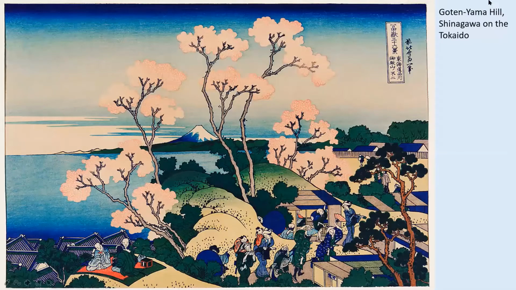And this is another one. I really like this one. I think this is called Gotenyama Hill. So we've got the view from Gotenyama Hill out to Mount Fuji. And again, you've got this beautiful landscape, but you've also got a wee bit of human interest down the bottom. There's some people doing stuff, some people having a procession, it seems. They've got little kids on their backs. They've got some fans. They're having a good time.